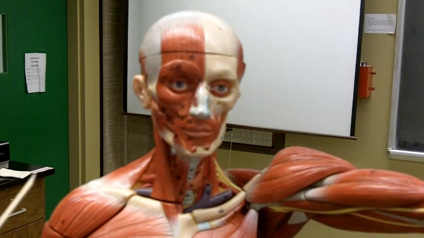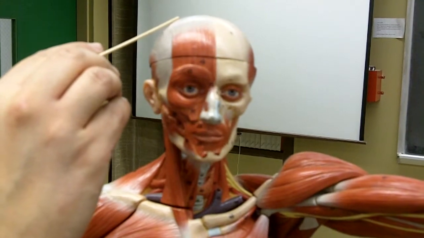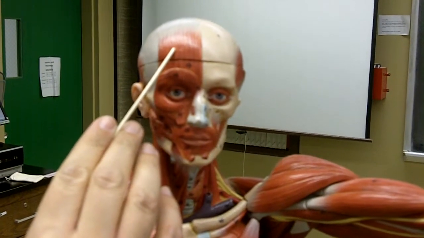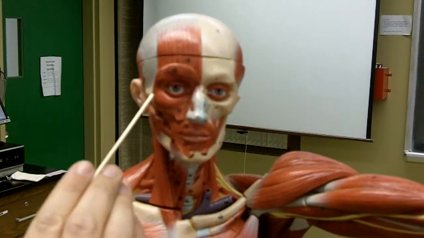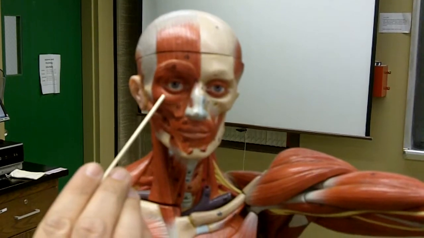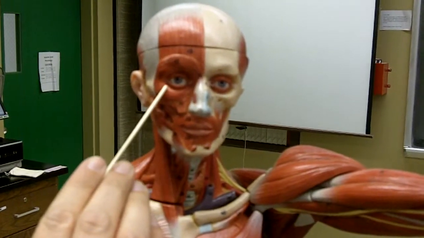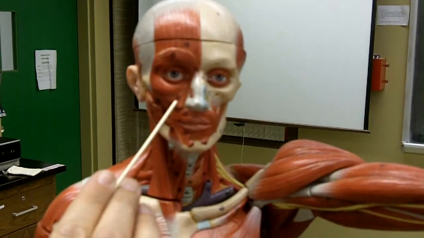Okay. Up here is the epicranial aponeurosis in white. Here we have the frontalis, also known as the frontal belly of the occipitofrontalis. Here we have the orbicularis oculi, orbicularis because it orbits the eye, which is oculi. Here we have the levator labii superioris.